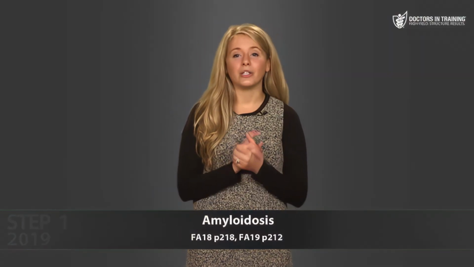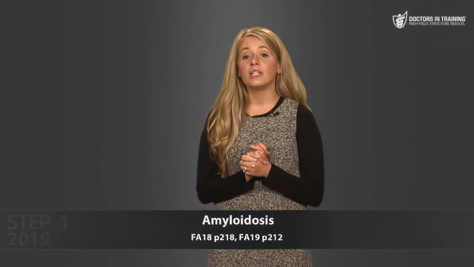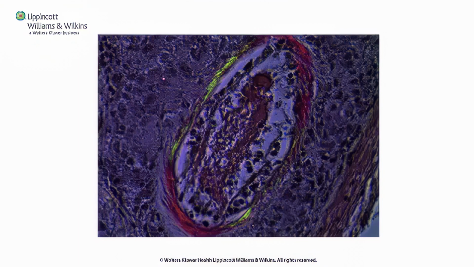One thing that's definitely worth knowing is how to diagnose amyloidosis based on a biopsy. You need to know that you use a Congo red stain, and that will cause the amyloid protein to light up bright green under the polarized light. You might see it described as apple green birefringence.